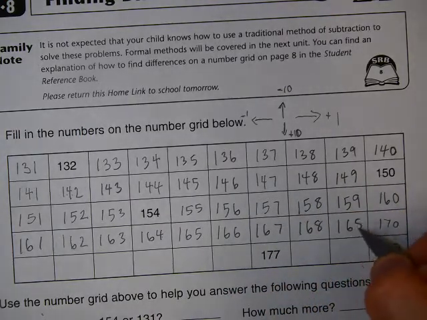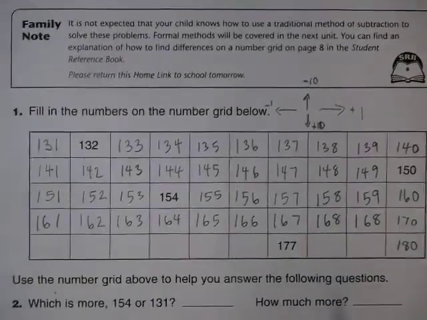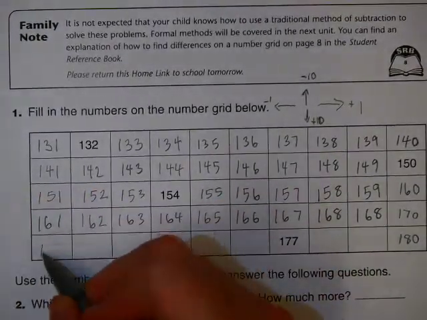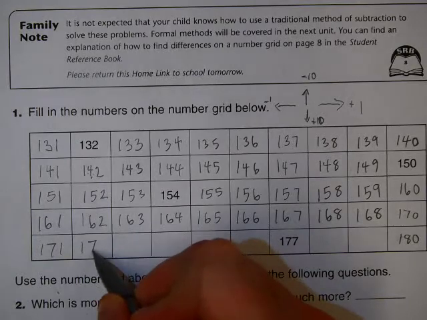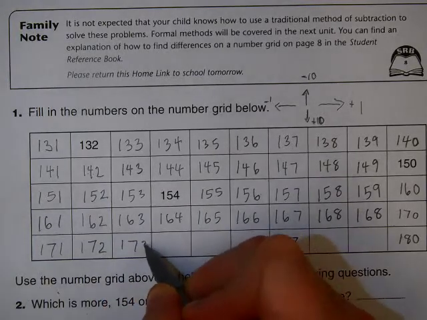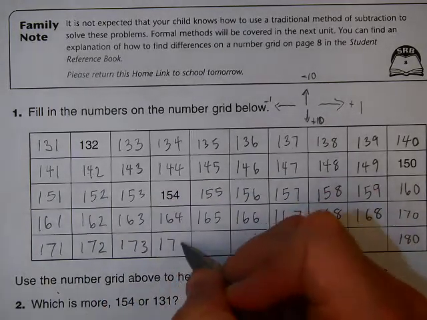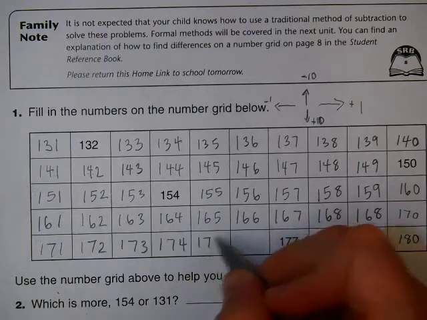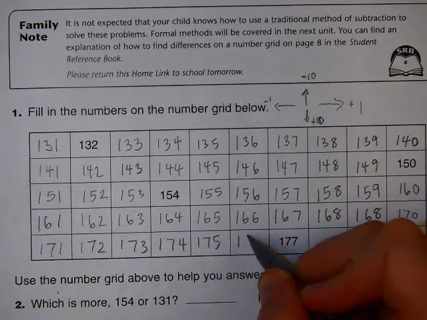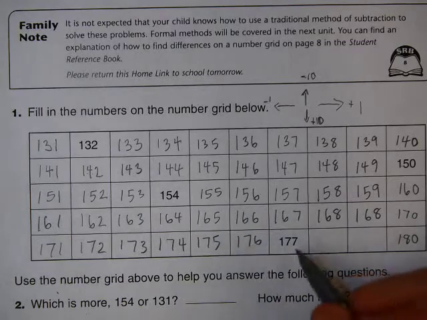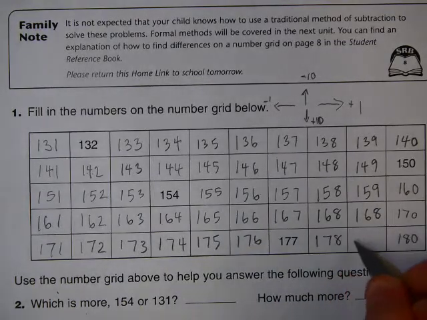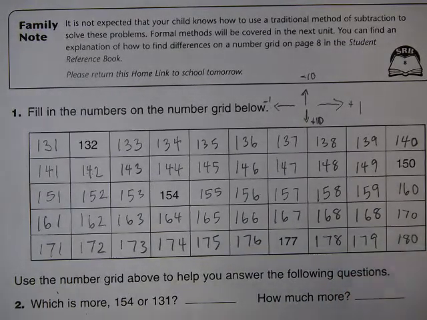So all students should fill this in before trying to complete this work. And it should be filled in correctly as I have it here. Hopefully I've gotten everything in the right spot. And everything should match up. 176, 177, 178, 179, and ending at 180.